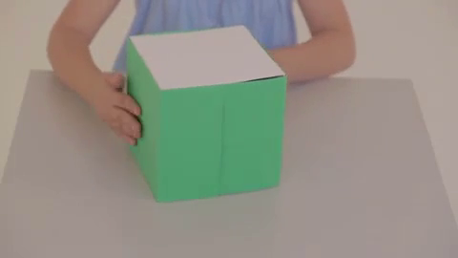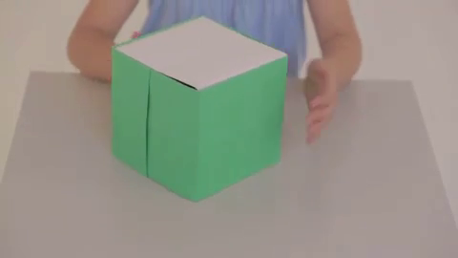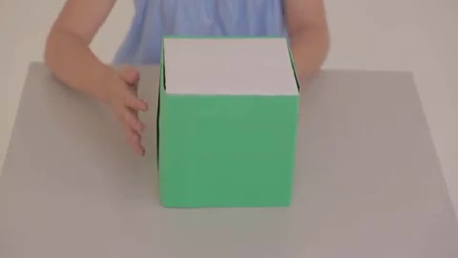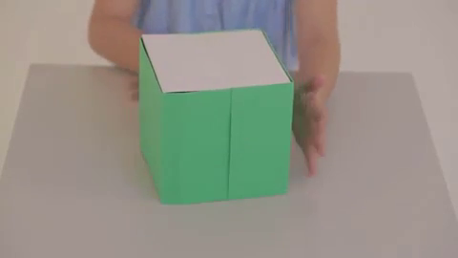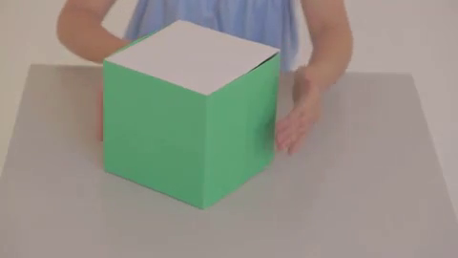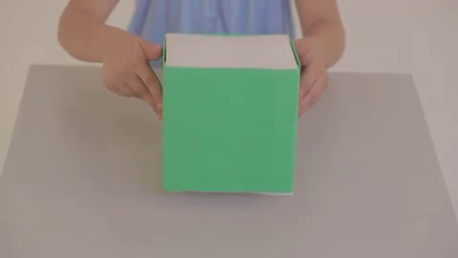What does the lateral area of a cube mean? The lateral area refers to the total surface area of the 4 sides added together. These are the lateral faces, but not the top and bottom faces. The lateral sides, and therefore the total lateral area, of this cube are green.